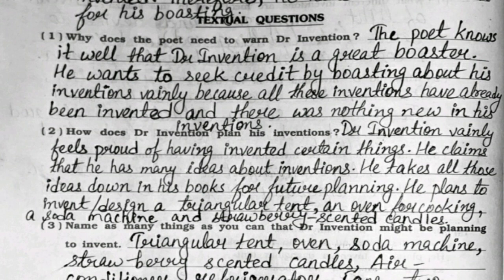Second, how does Dr. Invention plan his inventions? Dr. Invention vainly feels proud of having invented certain things. He claims that he has many ideas about inventions. He takes all those ideas down in his books for future planning. He plans to invent or design a triangular tent, an oven for cooking, a soda machine, and strawberry scented candles.